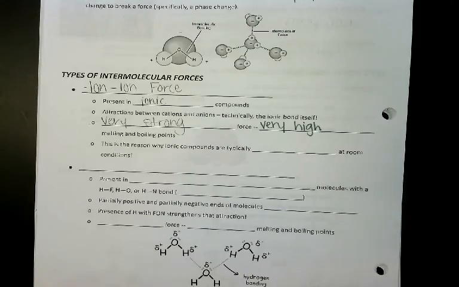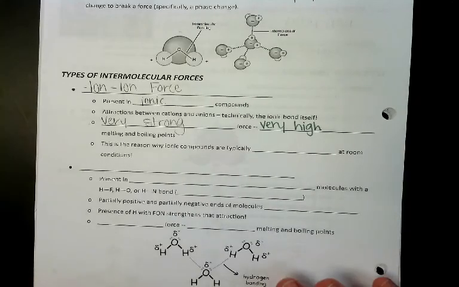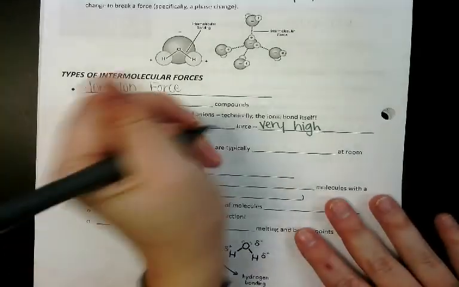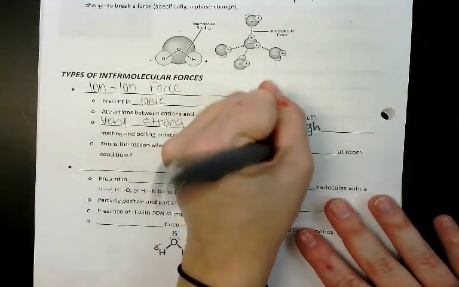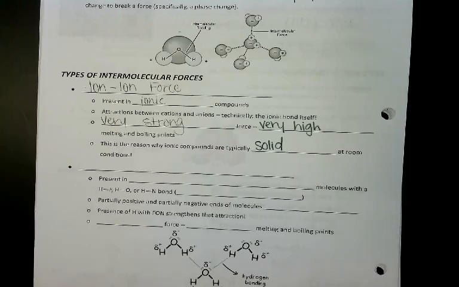So this is the reason why ionic compounds are typically solid at room conditions. Okay, so ionic compounds are solid at room temp, because they have very high melting and boiling points. Okay, so that's our first type.